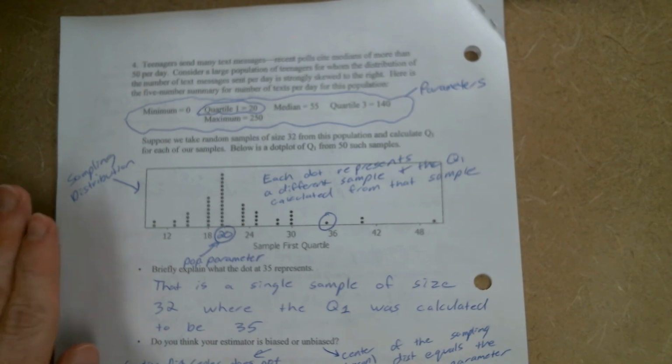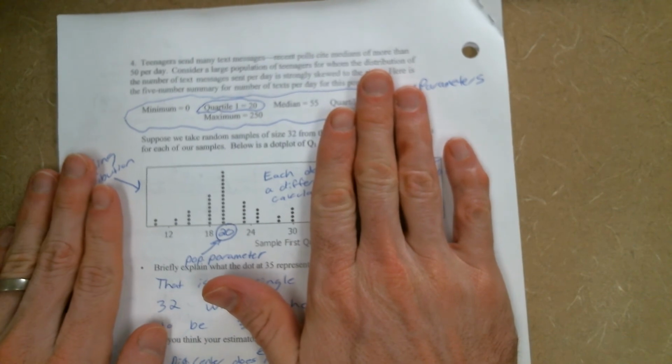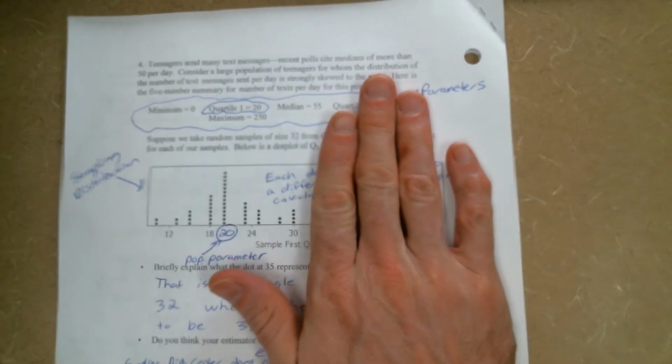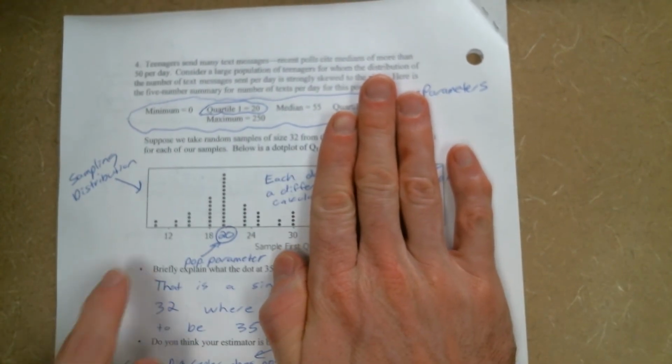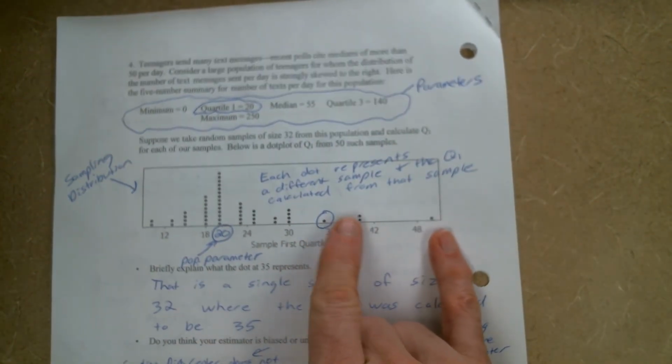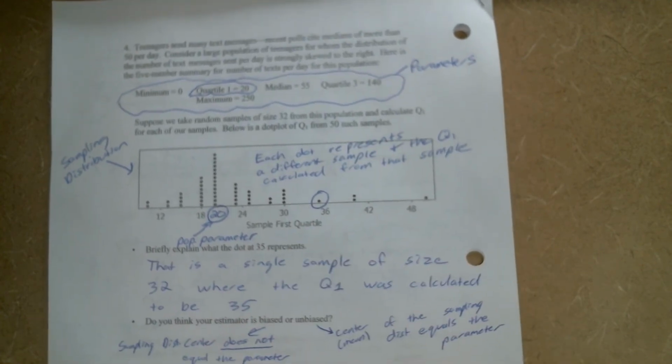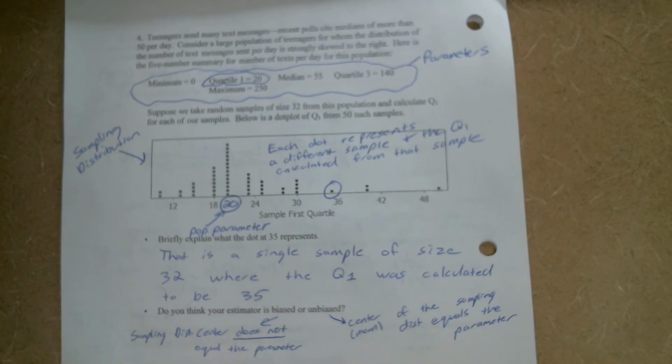So if we were to look at this and ignore the outliers, we'd probably say, yeah, that's unbiased. It's probably going to average out pretty close to 20, but we do have these points over here that are going to drag up that average. So because of those points, this estimator is probably going to end up being slightly biased.